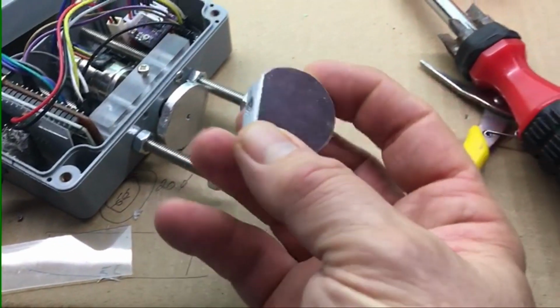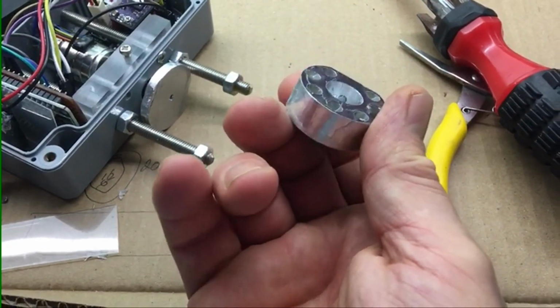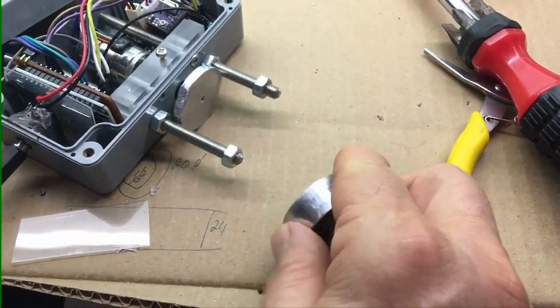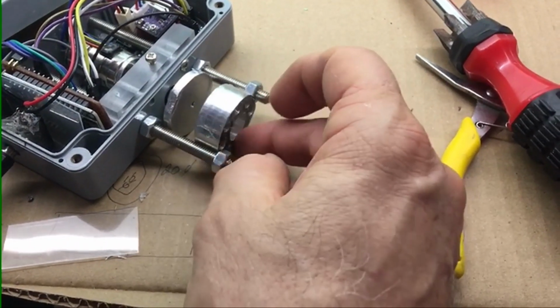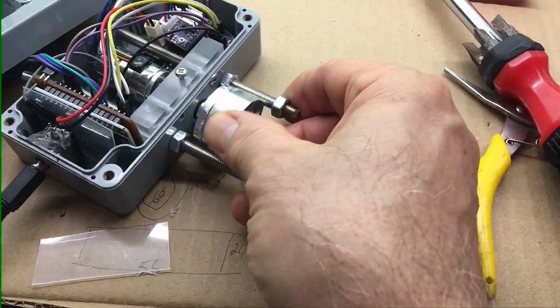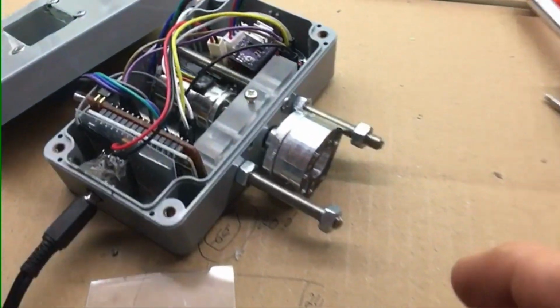Okay, I finally finished the knob for the SCT6, and that's going to go on the autofocuser, like that. Nice magnetic connection.